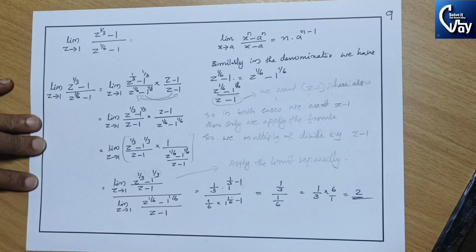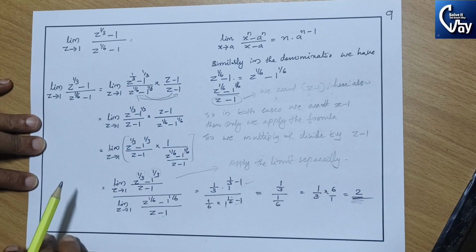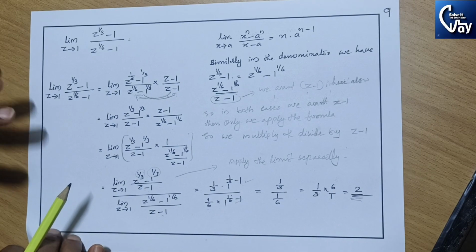So apply this formula. What is the formula here? Power into power. What is the power n? N is 1 by 3. A is 1. N a raised to n minus 1: 1 by 3 into 1 raised to 1 by 3 minus 1. In the denominator, n is 1 by 6 and a is 1. So 1 by 6 into 1 raised to 1 by 6 minus 1. So this is 1 and this is also 1. So 1 by 3 by 1 by 6. This can be written as 1 by 3 into 6 by 1. So 3 2s are 6. Answer is 2. Is it clear? Thank you.